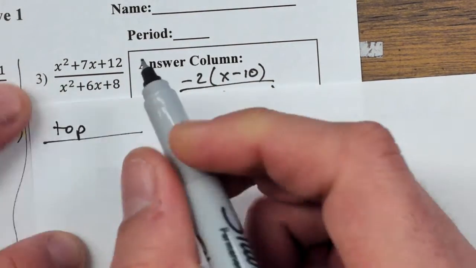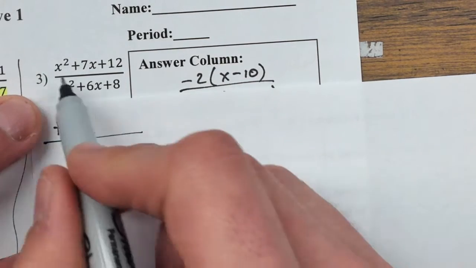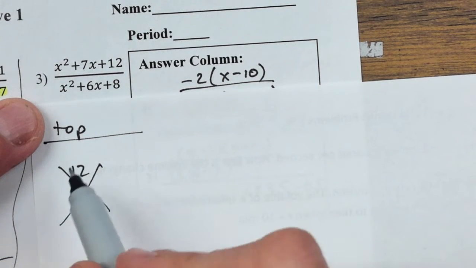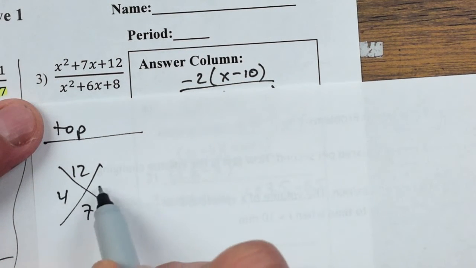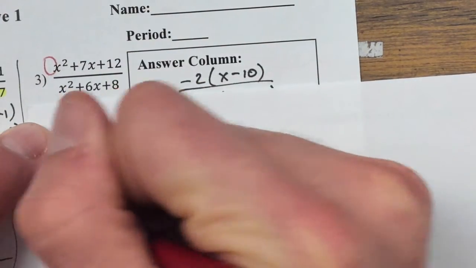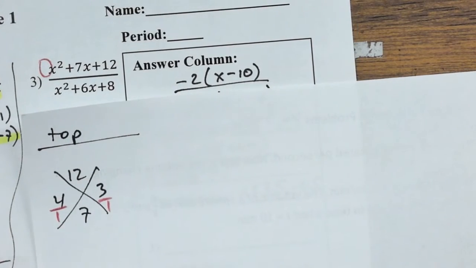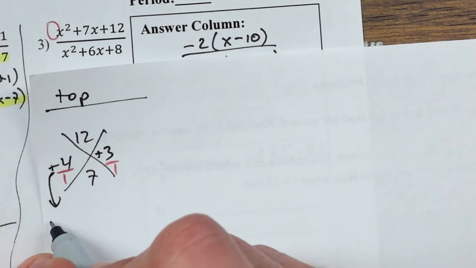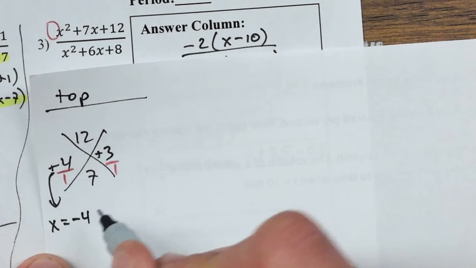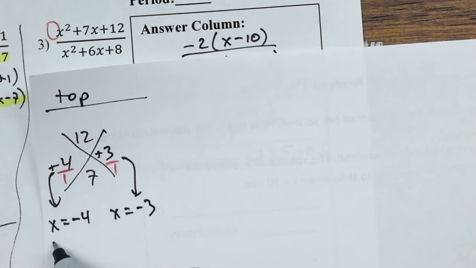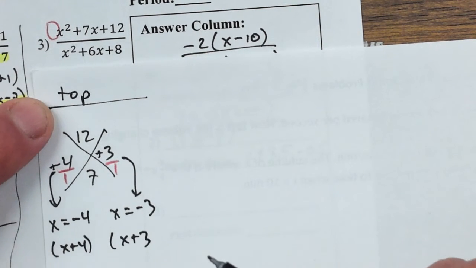top and the bottom? So if I look at the top and I make the x's, 1 times 12 is 12, the bottom is 7. What numbers multiply to 12 and add to 7? This one's going to be an easy one, 3 and 4. A is 1, so we'll divide both of these by 1. And they're both positive. So that means positive 4 divided by 1 is going to be x equals negative 4. Positive 3 divided by 1 is going to be x equals negative 3. Add 4 to the other side and get x plus 4. Add 3 and get x plus 3. So that's going to be the factor of the top.